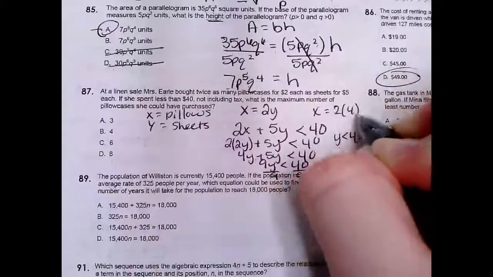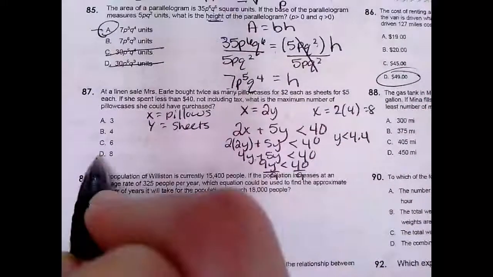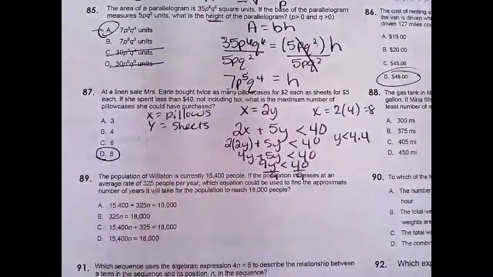2 times 4, which gives us 8. So she can buy up to, I should say, 8 pillowcases for $2 each. And again, you could have plugged this into Desmos and seen where the lines intersected.